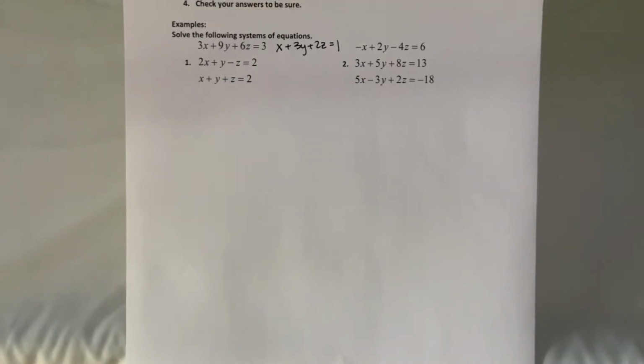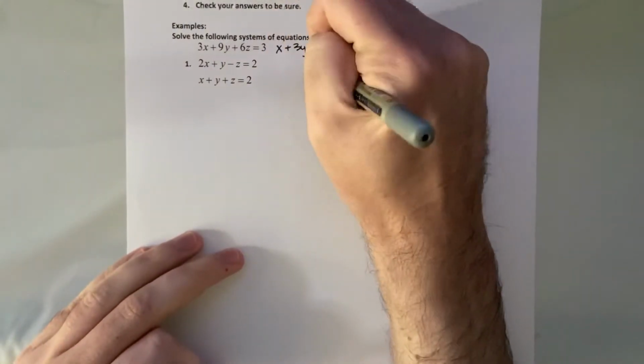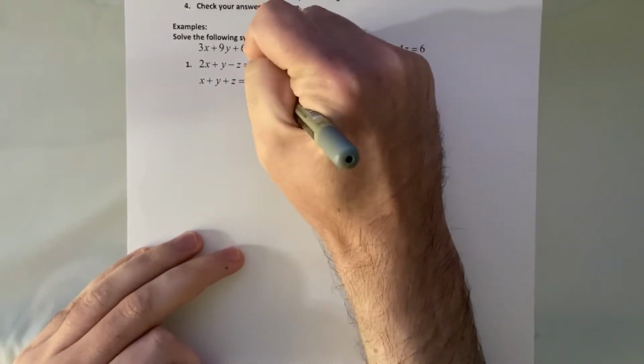First off, we know how to deal with two equations and two variables, so my goal here is to combine two different sets of equations. We'll call this 1, 2, and 3. Two different sets of equations to eliminate the same variable. If I can do that, I'll get down to two variables, and if I do two separate combinations, I'll have two equations and two variables. And I can use my skills from the previous area to solve these.